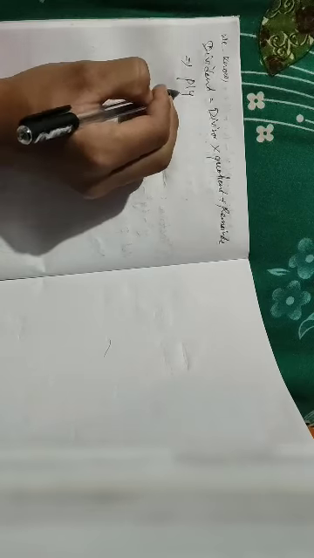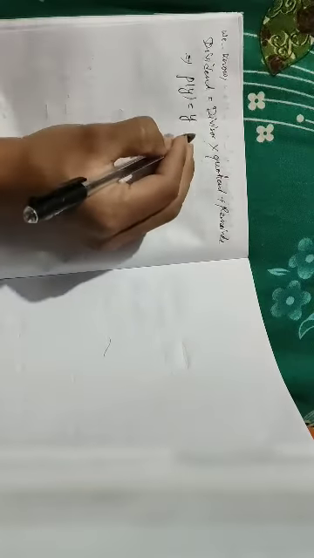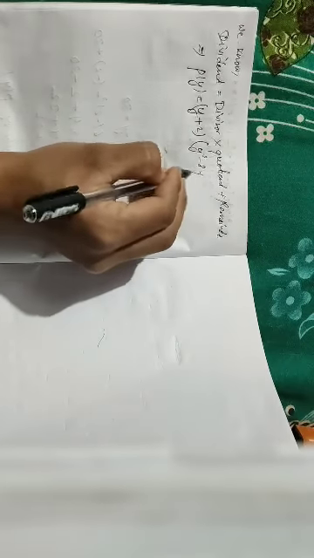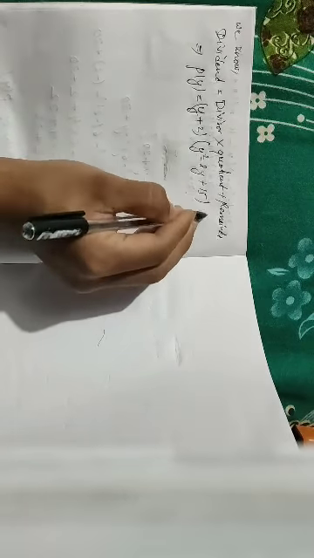The dividend was py, the divisor was y plus 2, and what was the quotient? The quotient was y square minus 8y plus 15, plus the remainder was 0, so we will not write it. Okay, so next part, what is my next part? I have to factorize this quadratic polynomial, so this will remain as it is.